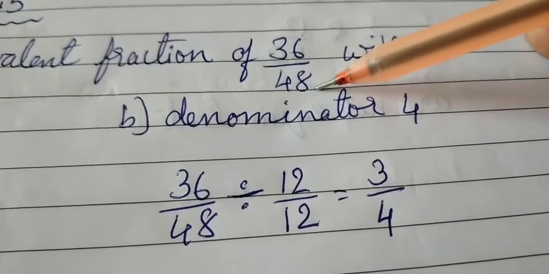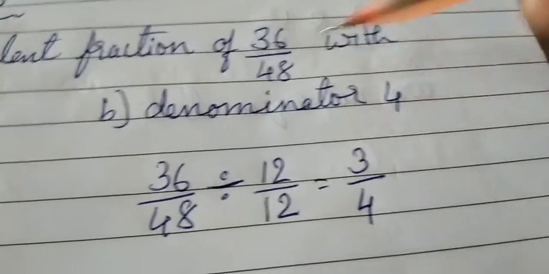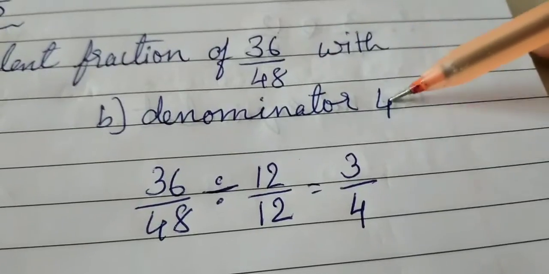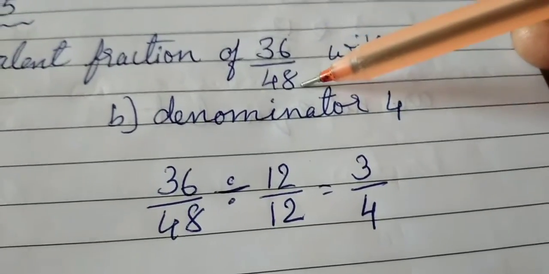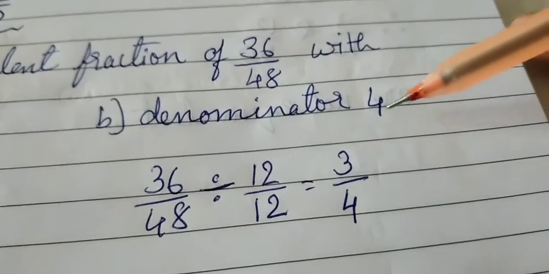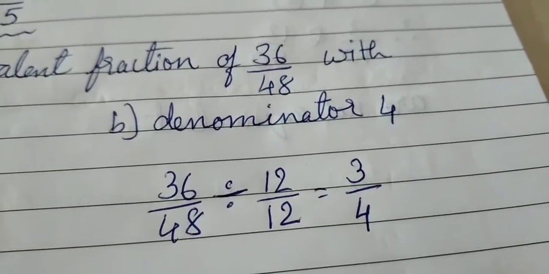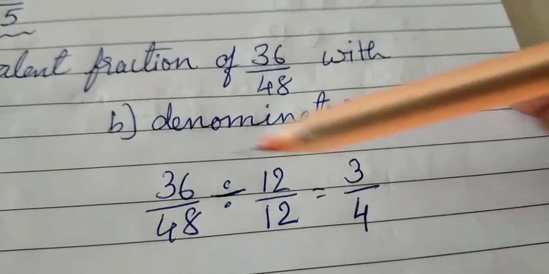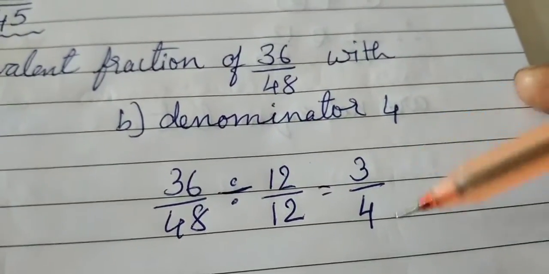48 के बजाय डिनोमिनेटर में हमको 4 चाहिए. तो आप सोचो 4 के टेबल में 48 कब आता है? इन 4's टेबल व्हेन डू यू गेट 48? इट्स 12. 4 12s are 48. ओके, तो आप डिवाइड करें 12 से और आपको मिल जाएगा 3/4.